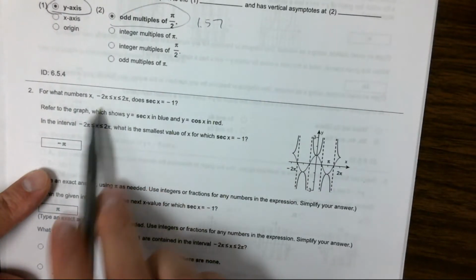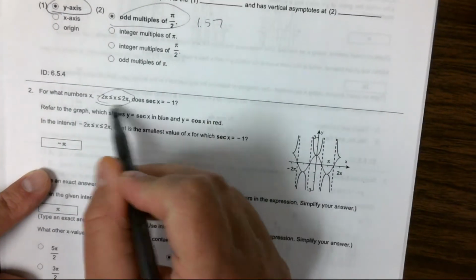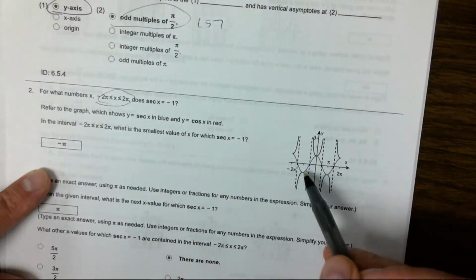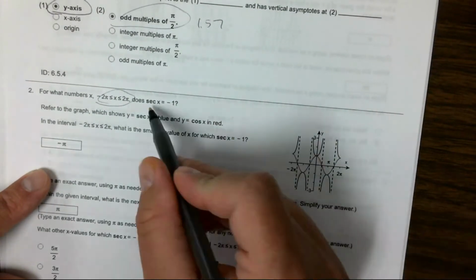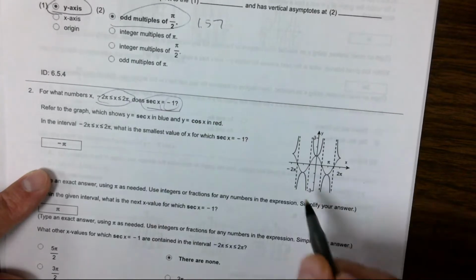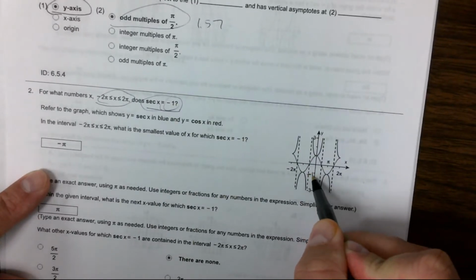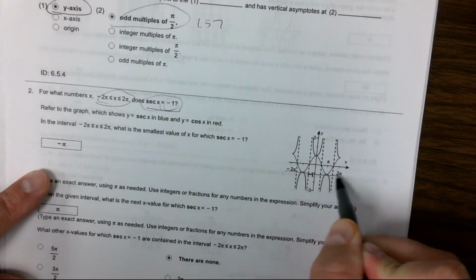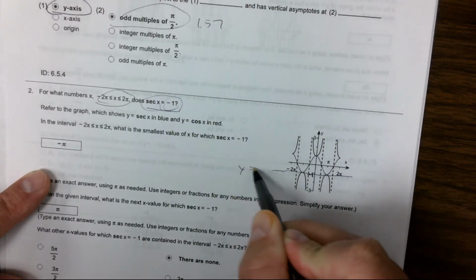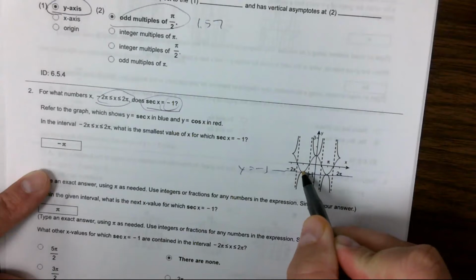Now this one says, for what numbers in this interval, the big interval, -2 pi to 2 pi, does it equal -1? Well, -1 would be right there. Y equals -1. And so it's this place, which is negative pi, and this place, which is positive pi.